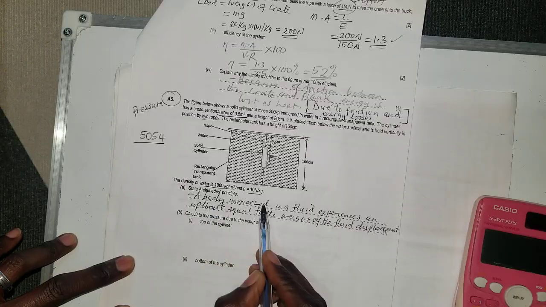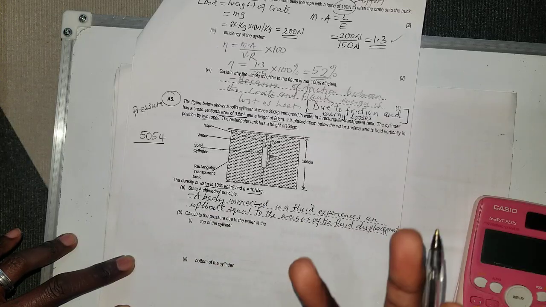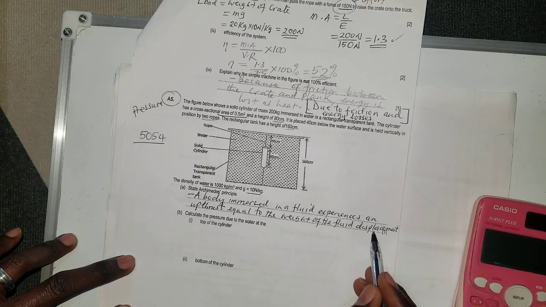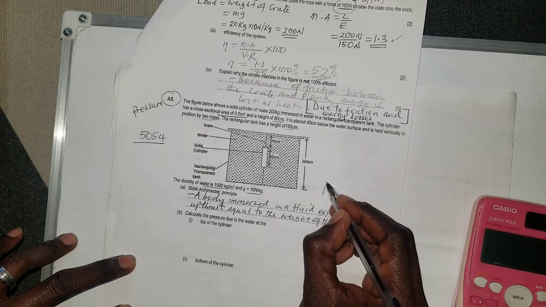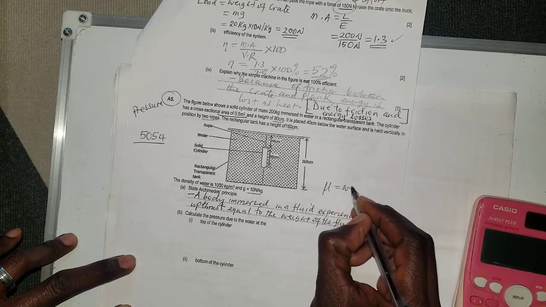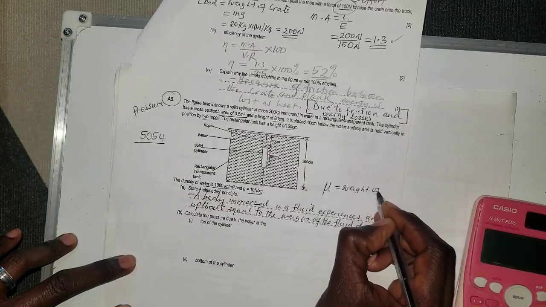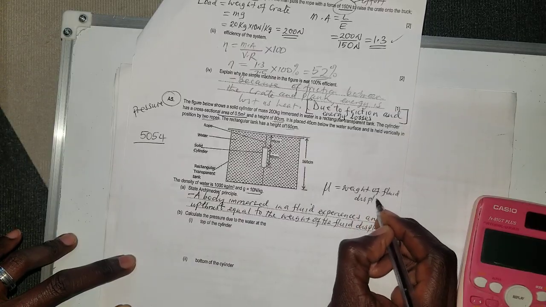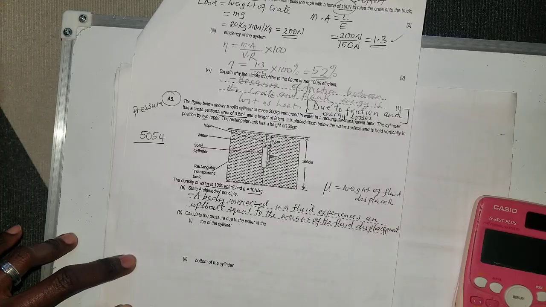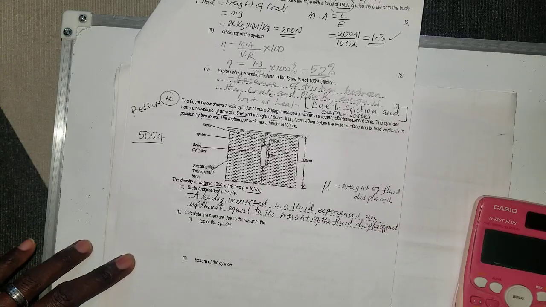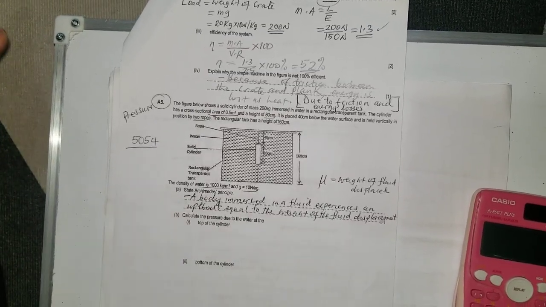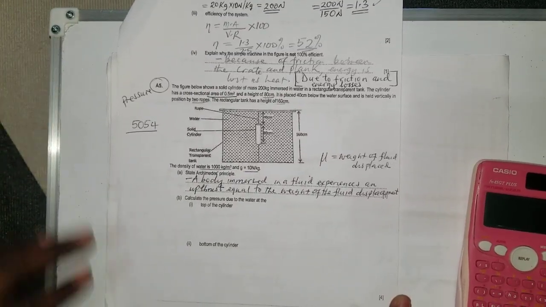So a body immersed in a fluid experiences an upthrust equal to the weight of the fluid displaced. In other words, the upthrust is equal to the weight of the fluid displaced. That is what this law, according to Archimedes' principle, actually states. So you need to remember it. It's actually a very important principle, especially if you're doing pure science.